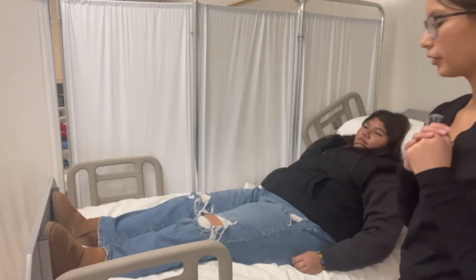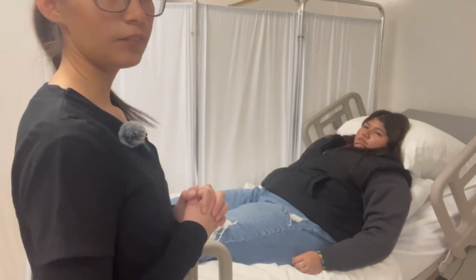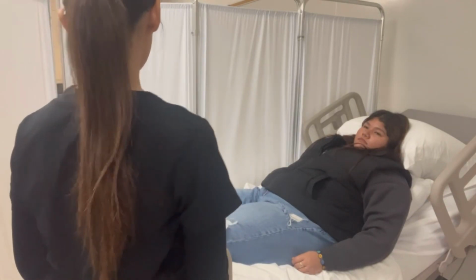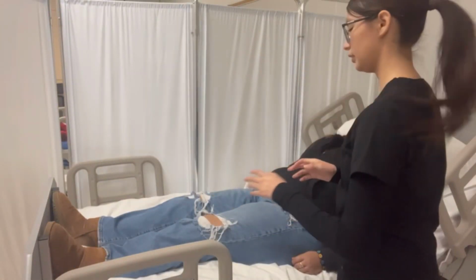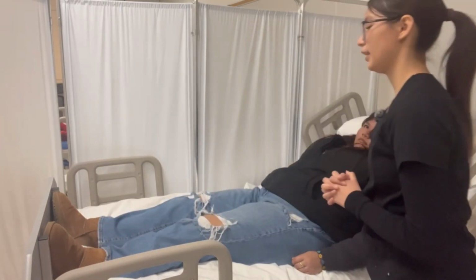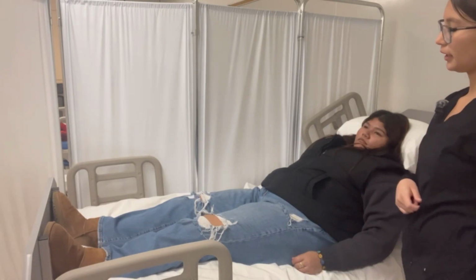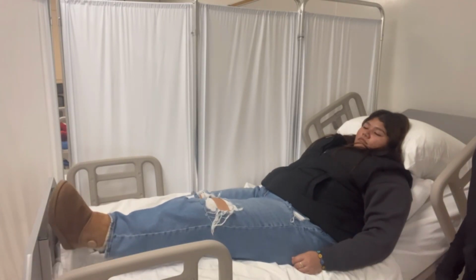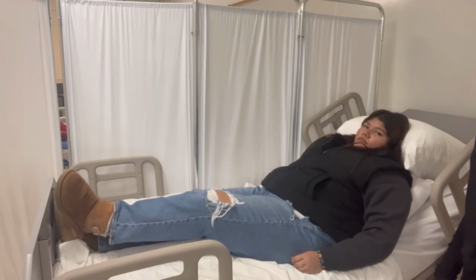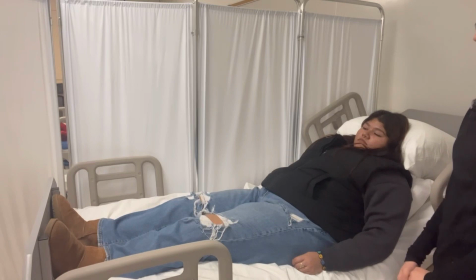So we are going to try to get your heel to your shin, if that's possible. So this is your heel, and this is your shin. If you could try to touch your heel to your shin for me, please, with your right leg. Okay, thank you. Now, can you do the same thing with your left leg?